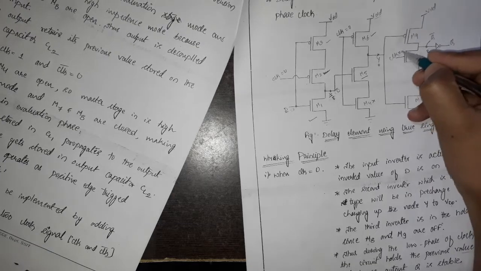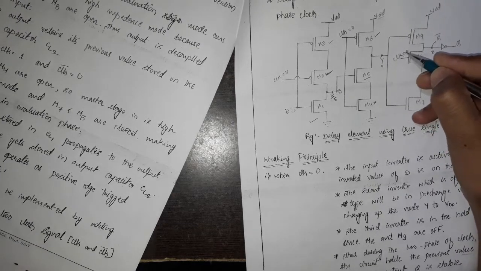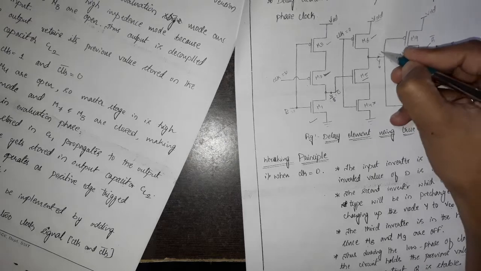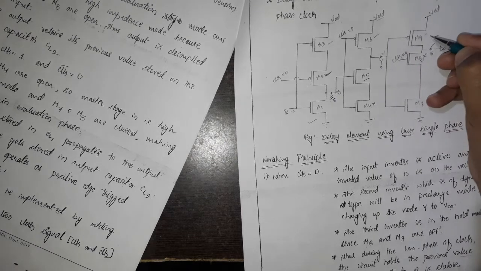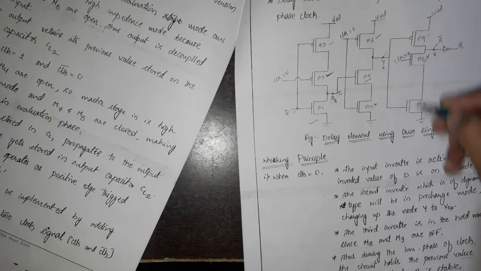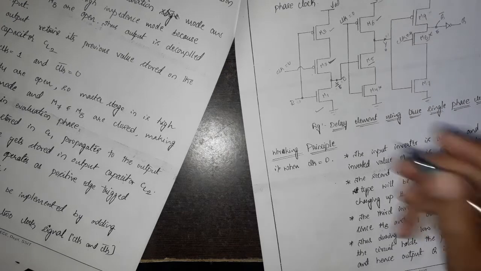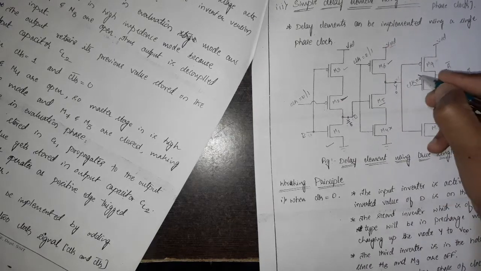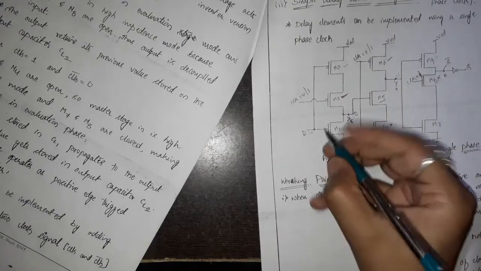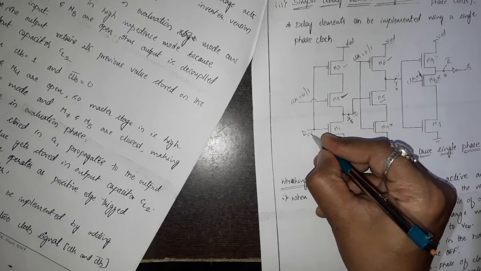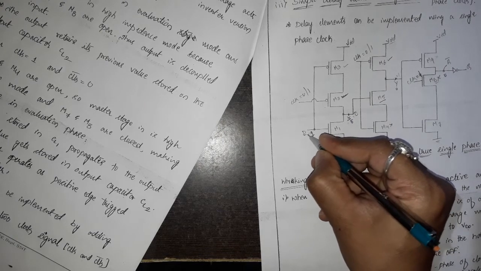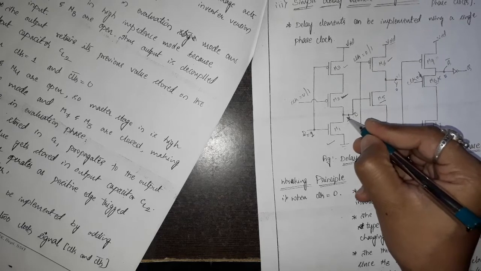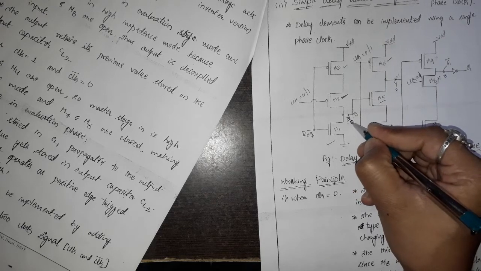Then coming to the third stage, since I have considered clock value as 0 here, this will be in off condition. Since Y value is VDD, this will also be in off condition, so the third stage will be in hold state. On the other hand, when the clock is made 1, when the clock value is high, assume that I am supplying logic 1 value as the input D here. So at this point, inverted version of the D will be obtained, so this will be 0.